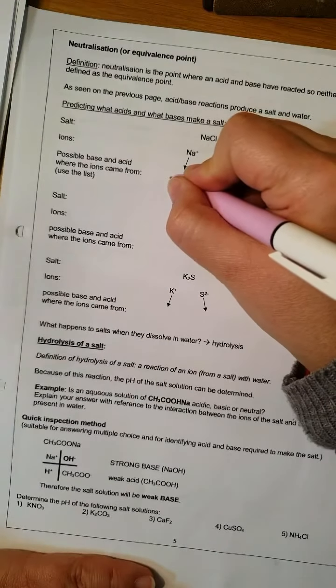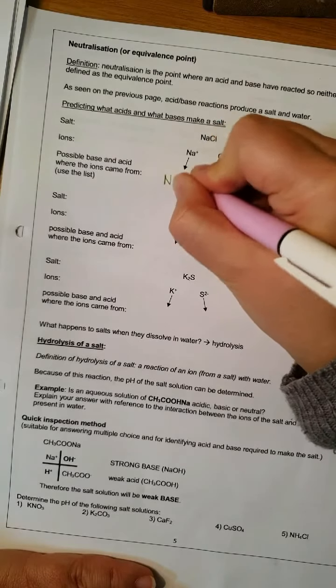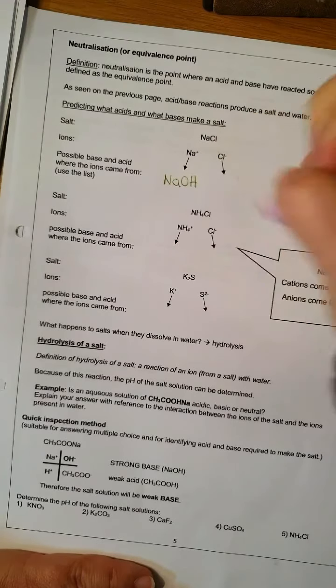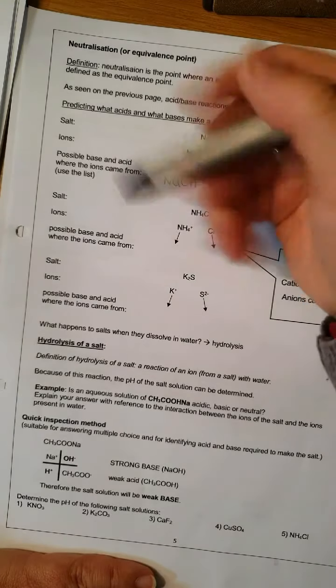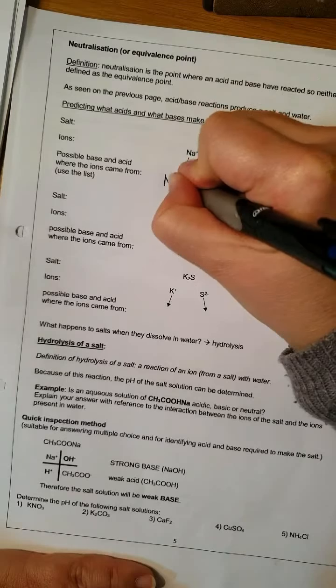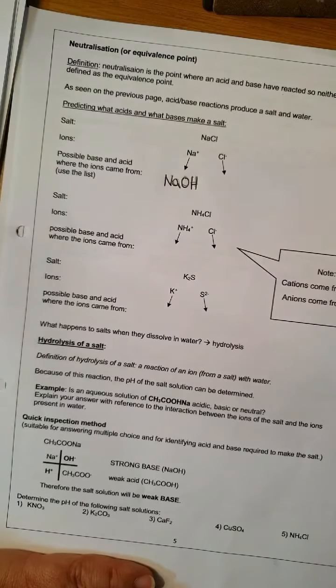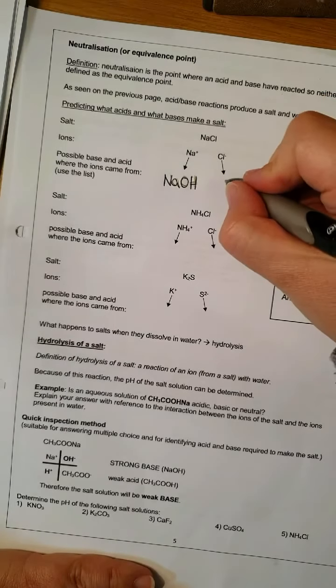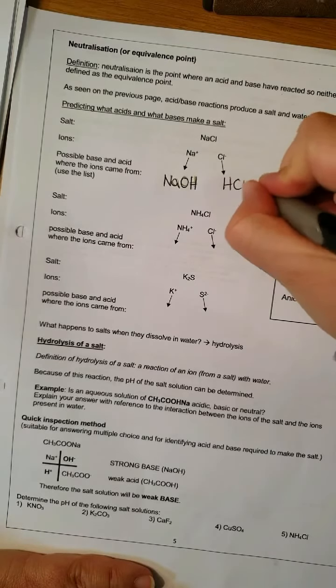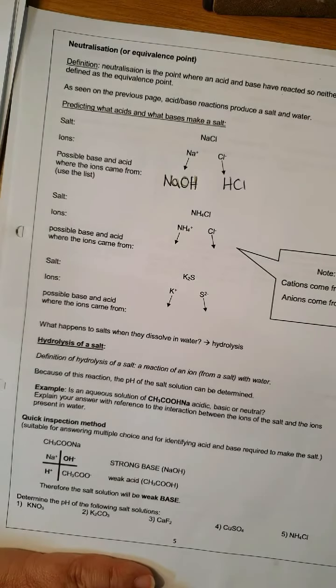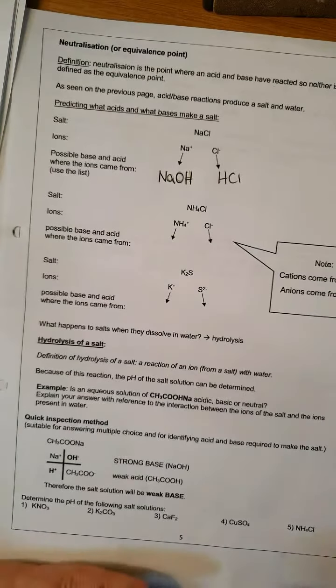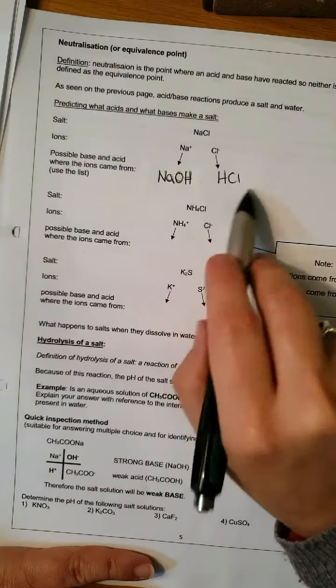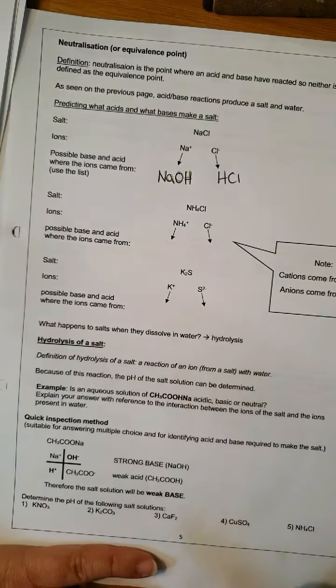We usually get it from NaOH. And here, where do we normally get the Cl? We get it from HCl. So one must be an acid, one must be a base. Now tell me, can you see that this is strong and that is strong? Very important to realize this.